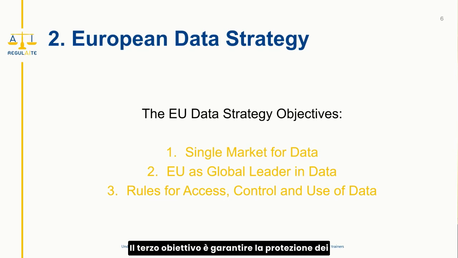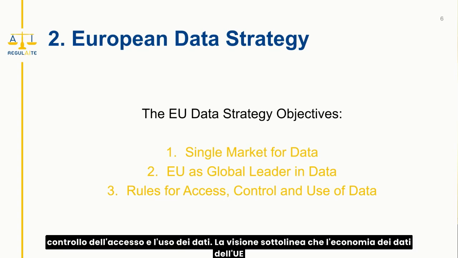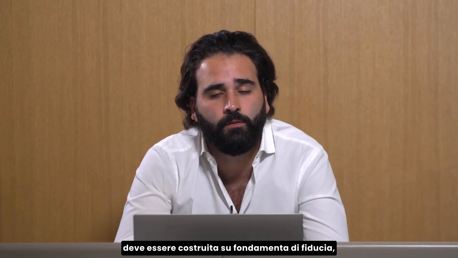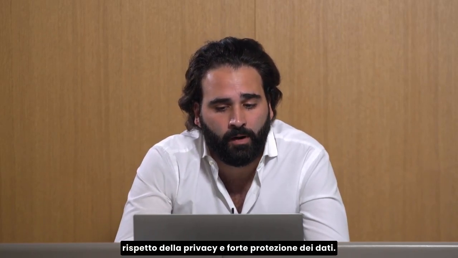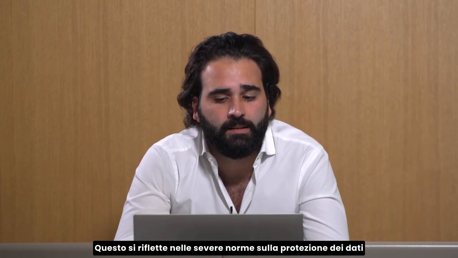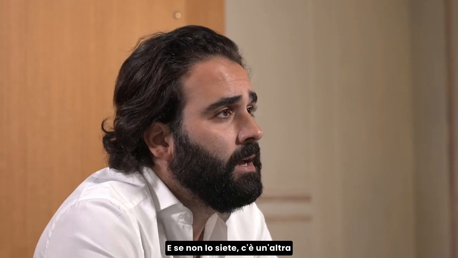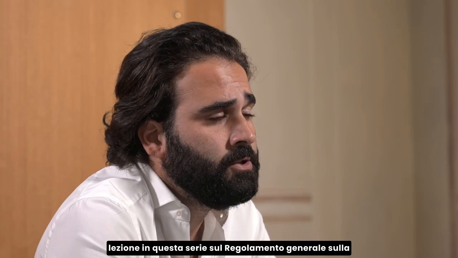And the third objective is to ensure the protection of data and uphold privacy rights by creating rules for the access, control, and use of data. The vision emphasizes that the EU data economy must be built on a foundation of trust, respect for privacy, and strong data protection. This is reflected in the stringent data protection rules that we are already very familiar with. And if you're not, there is another lecture in this series about the General Data Protection Regulation, the GDPR.